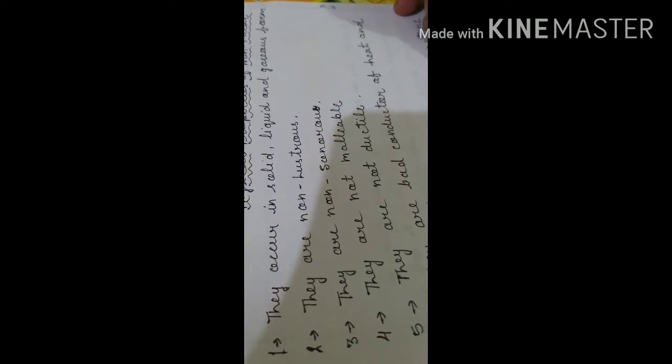In today's session, I have brought the study of physical properties of non-metals. As you all know, in the previous session we completed the physical properties of metals. So in today's session, we have to discuss the physical nature of non-metals. We will discuss all the points in detail.